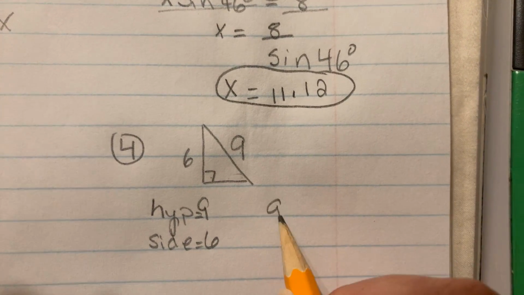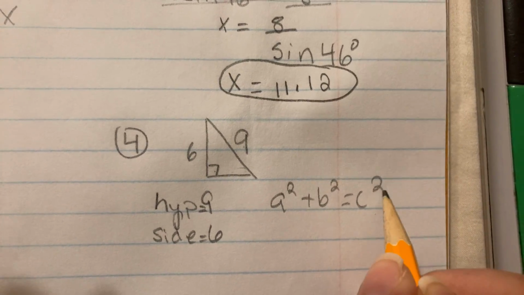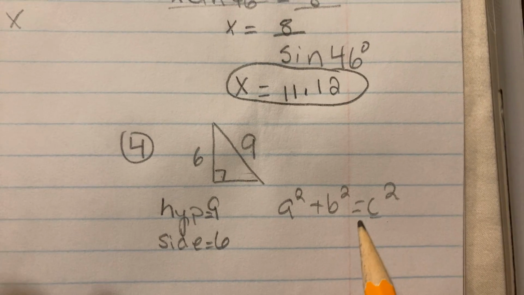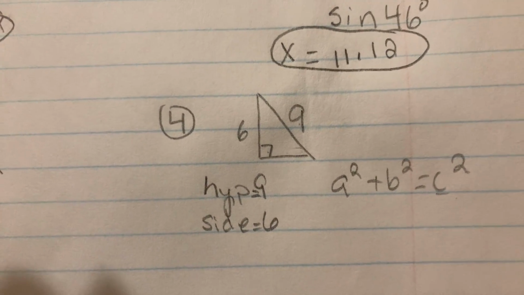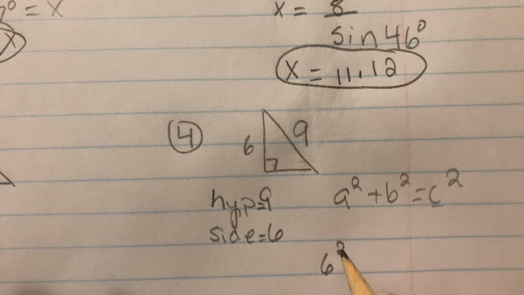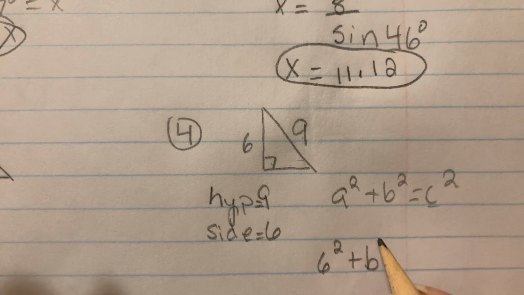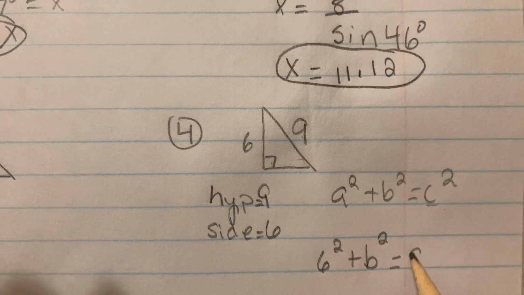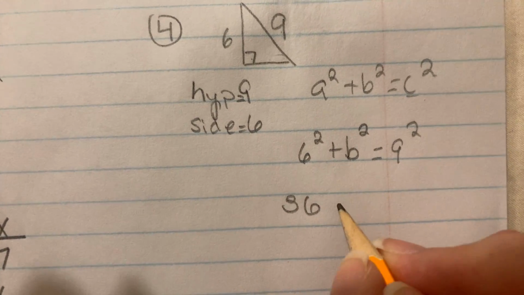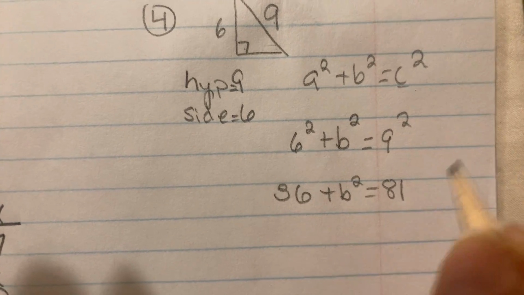Nice and easy. A squared plus B squared equals C squared. The only thing that matters is the hypotenuse, and it has to be C. That is my dog sneezing, so excuse my dog. I'm going to say that A is 6 squared plus B squared equals 9 squared. Bless you, Missy. So we get 36 plus B squared equals 81.